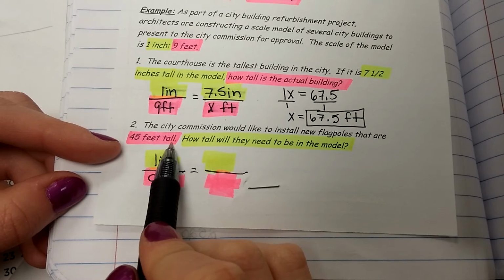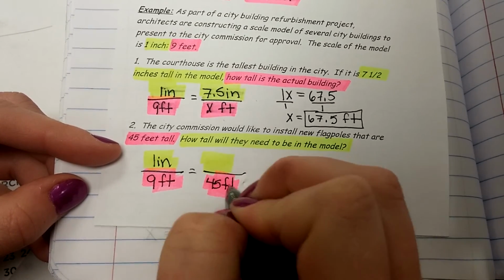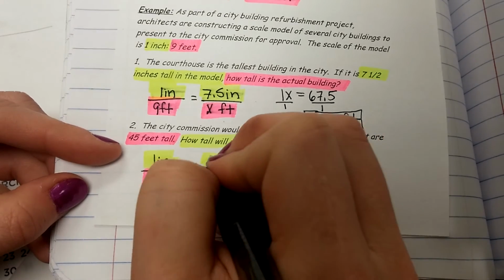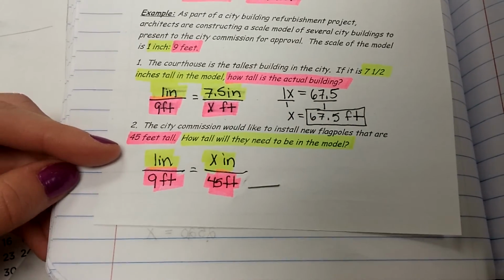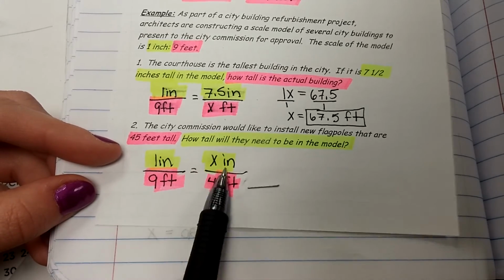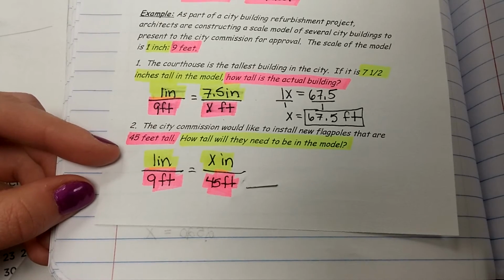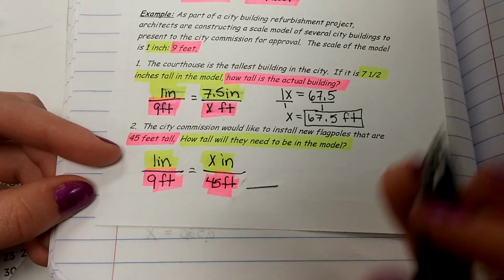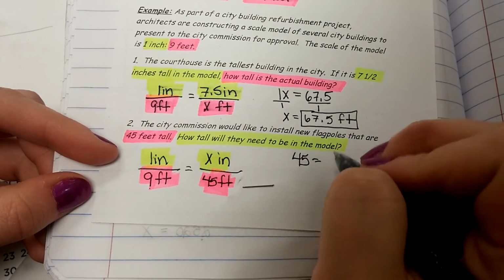They're 45 feet tall in real life, so we're going to put that in the denominator, 45 feet. How tall will they need to be in the model? So we're going to use x inches. Notice, just like before, my units in the numerator match and my units in the denominator match. So if I cross multiply and solve, 1 times 45 gives me 45 is equal to 9 times x, or 9x.